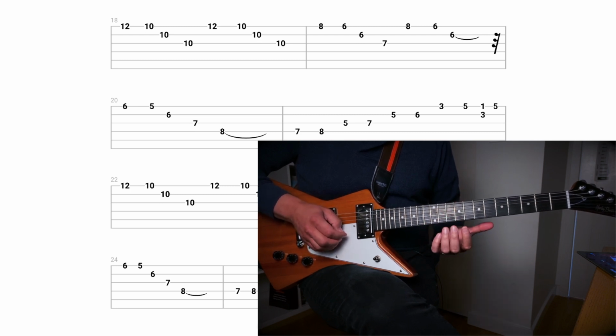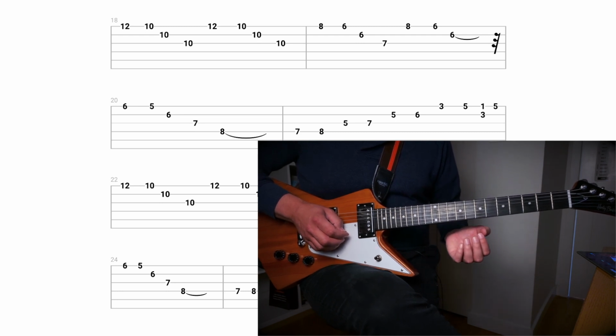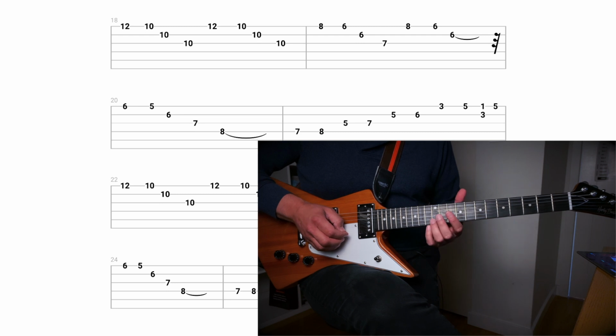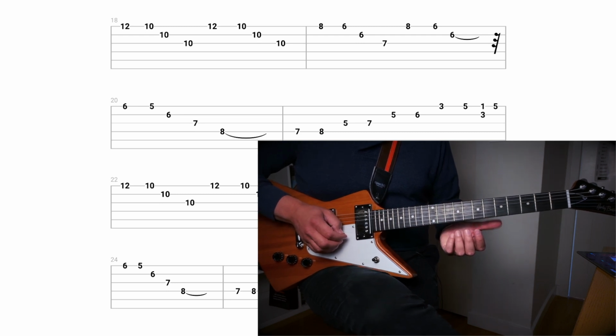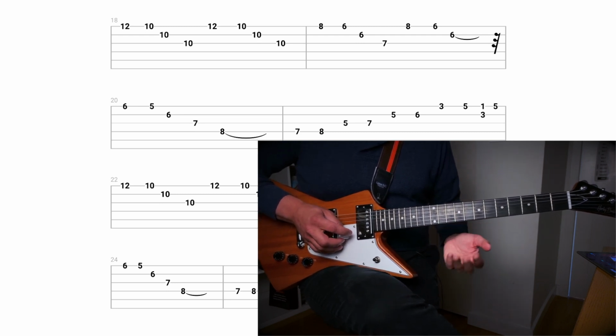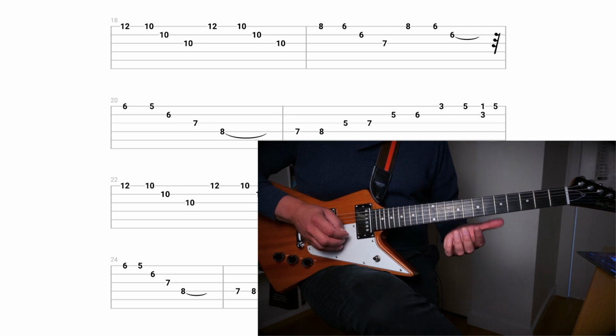But it doesn't tell you what speed, what rhythm, anything like that. So typically what happens with tab is that you're familiar with the song and you want to learn exactly how to play it, but you already have a sense of how it goes.